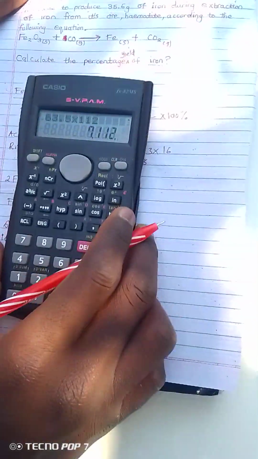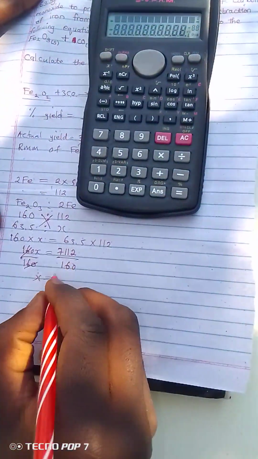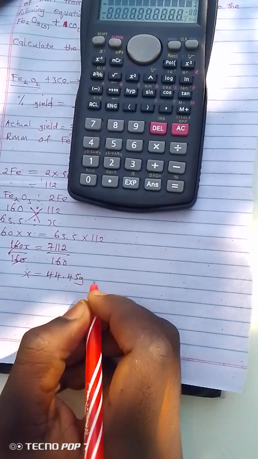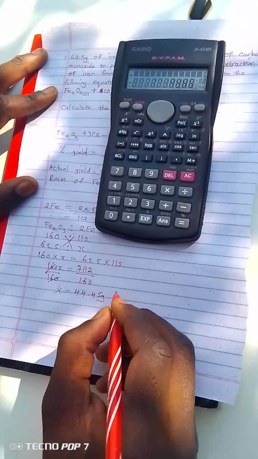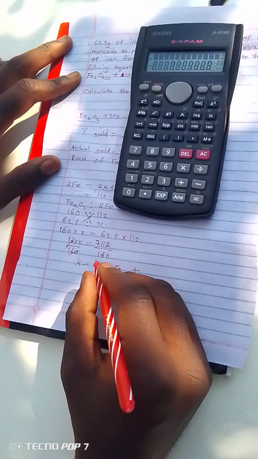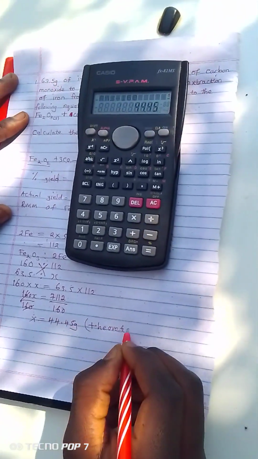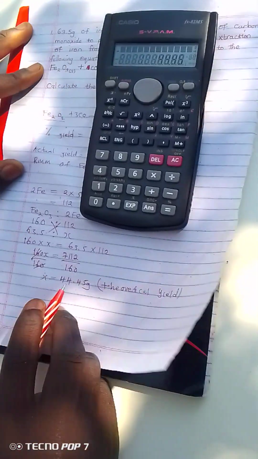How much are we getting? Divide by 160, we get 44.45 grams. So what we are going to do next in this question, this amount which you got is our theoretical yield. That's what you need to do.